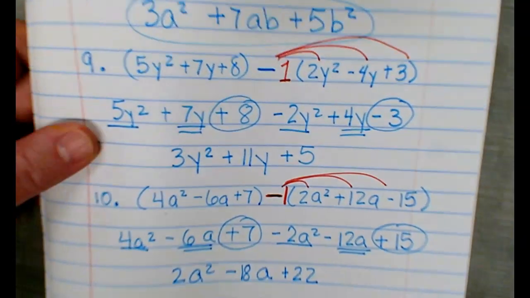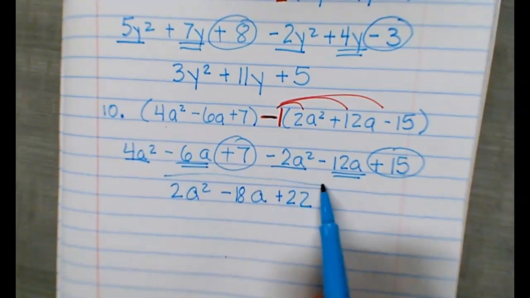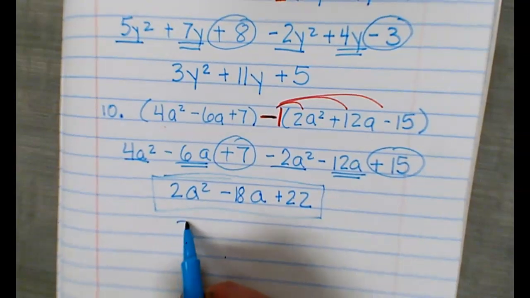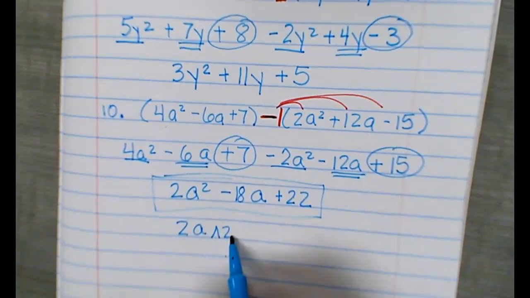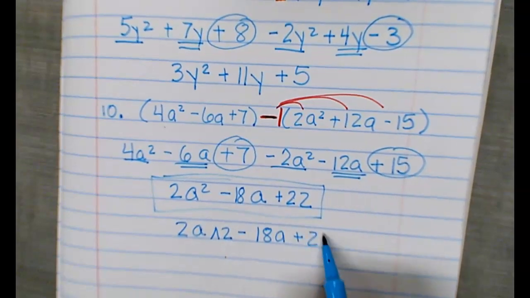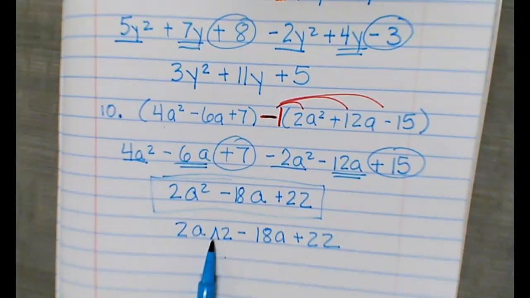When you put your answer, you're going to do these problems, and when you put an answer like this in the computer, the a squared needs to come first, and then the a and the number without an a. And so you would type this into the computer, 2a raised to the second power minus 18a plus 22. That's what it would look like when you type the answer into the computer and you find this symbol right here, shift 6.